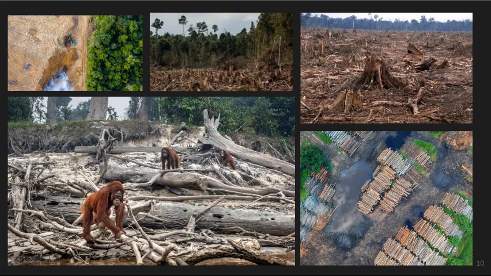Here are some pictures showing how devastating deforestation can be. We can stop deforestation by being conscious consumers, advocating for laws that protect forests, planting trees, and supporting sustainable logging practices.